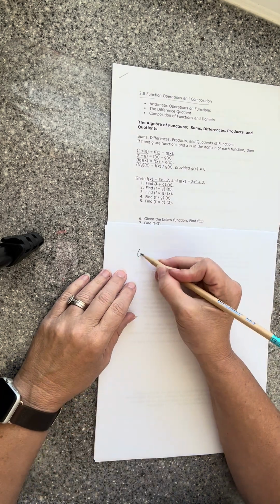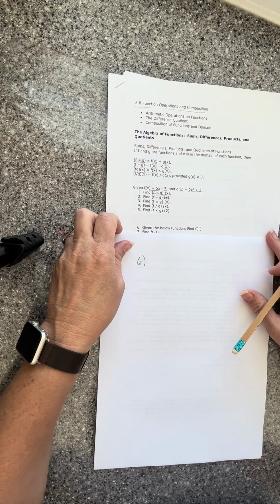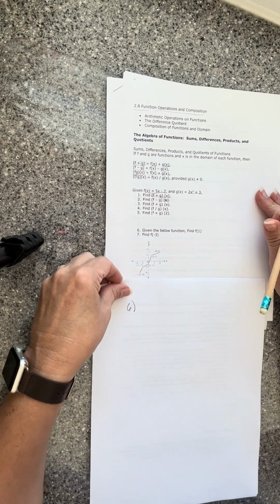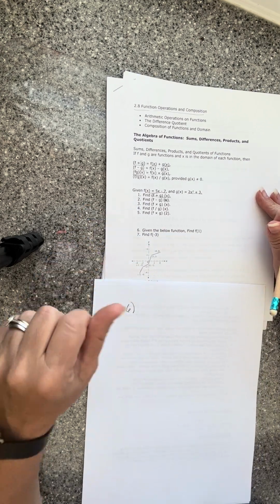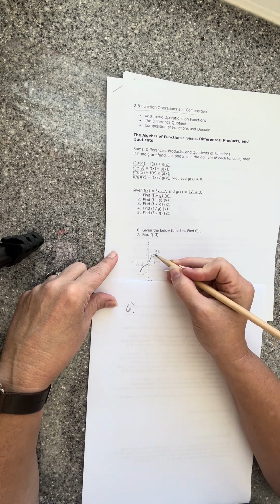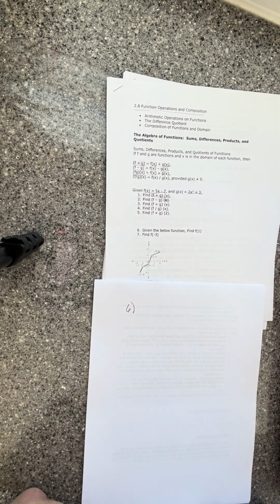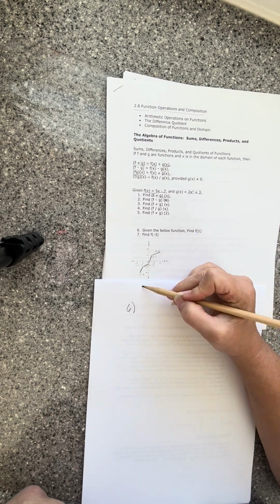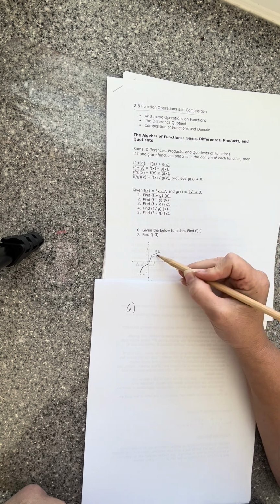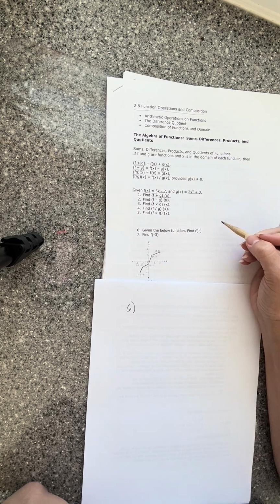Number 6, given the function below, find f of 1 and then find f of negative 3. So you should have a picture on your handout. It's not necessarily one of our 10 basic functions or something we're supposed to recognize, but it's some sort of graph with some values listed, but it's also got other values. To help us out, they've highlighted some of the points, their turning points.